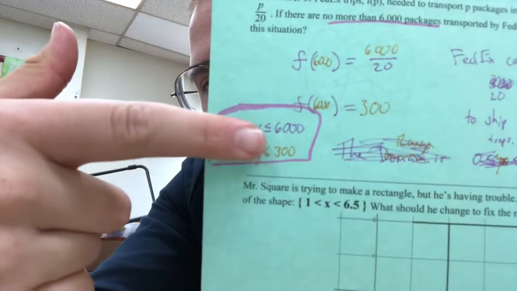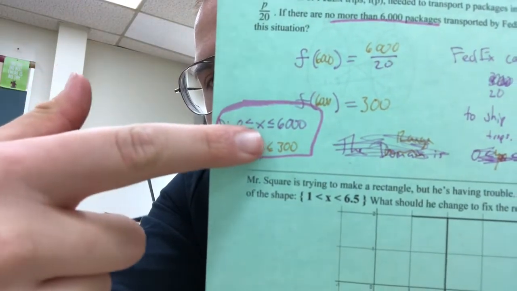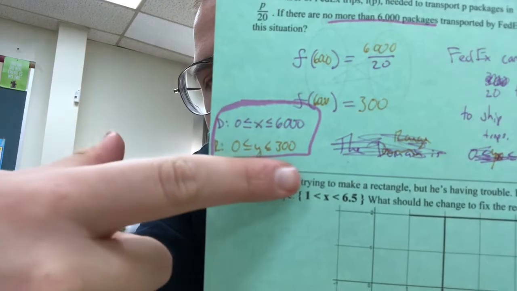So now that I know domain and range, I can set it up. And I probably should have put a P there, but domain is the number of packages, so 0 to 6,000, and the range is 0 to 300.